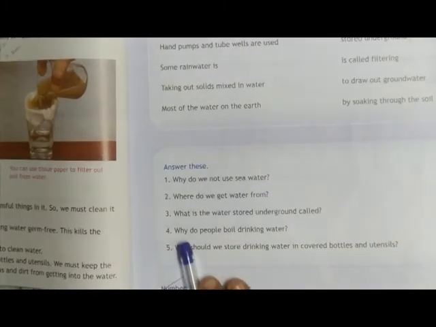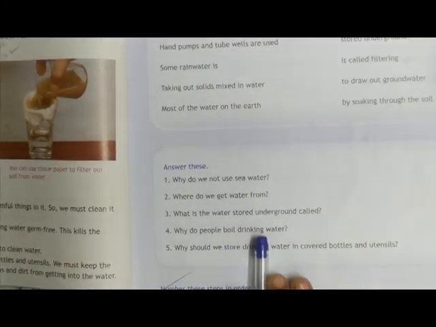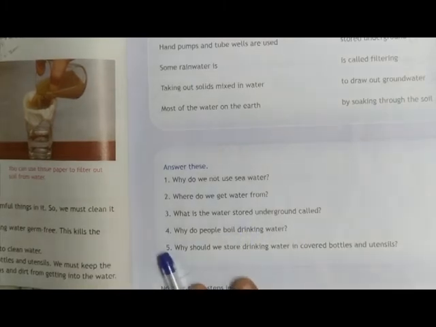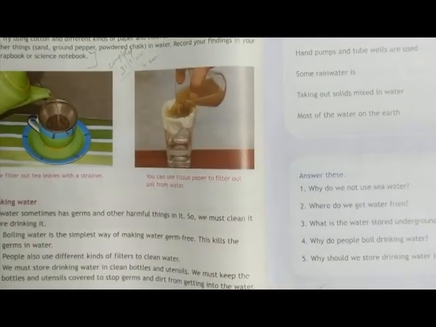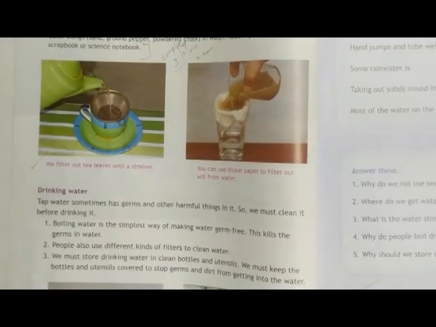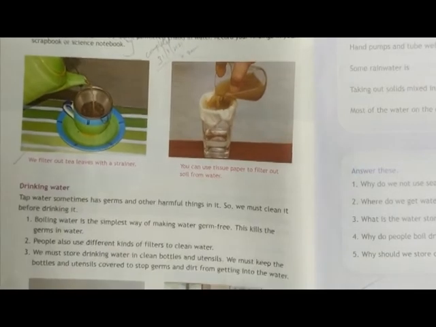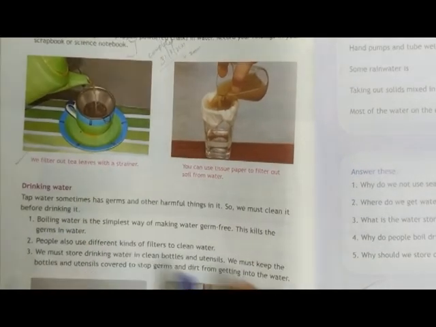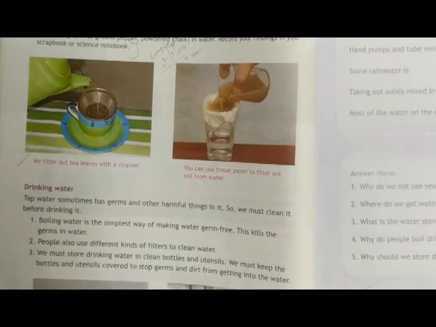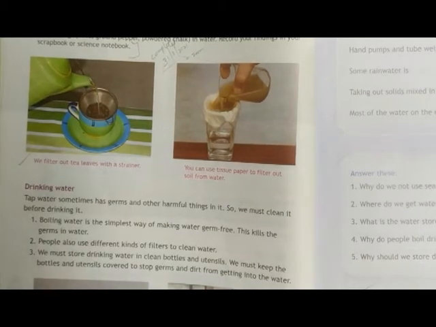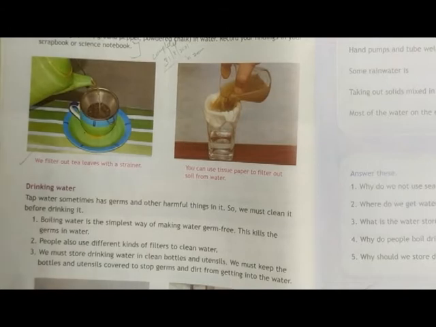Next question. Why do people boil the drinking water? Fourth question. What is the answer for it? Yes. Page number 26. When we boil, what happens? The germs which are there in the water are killed. That's why we are boiling.